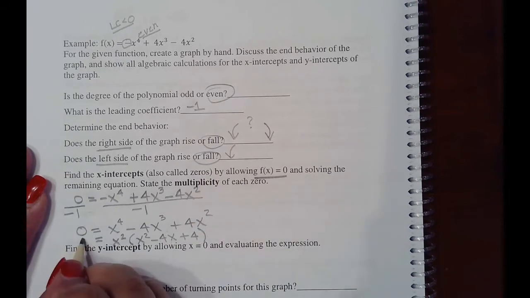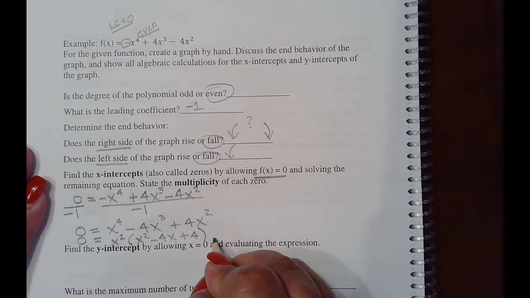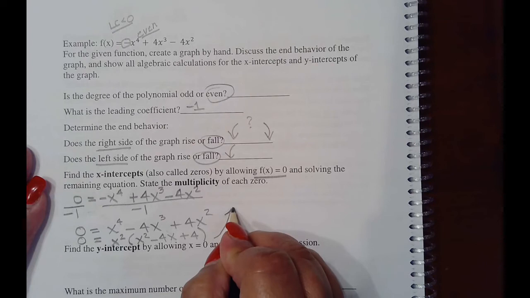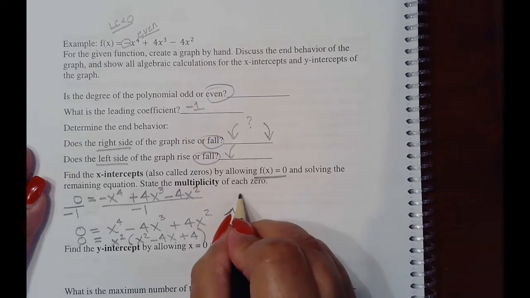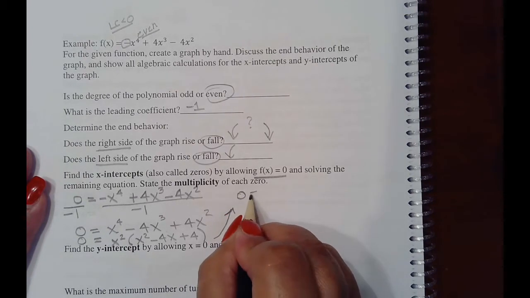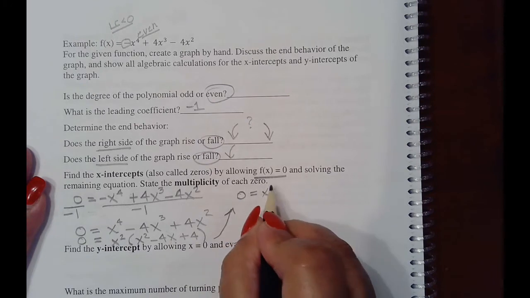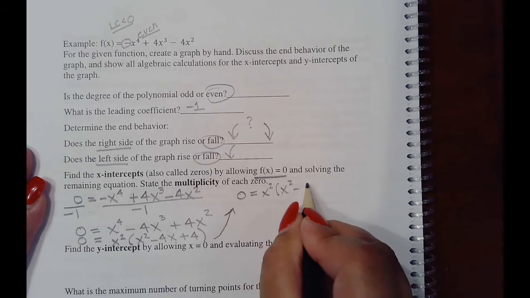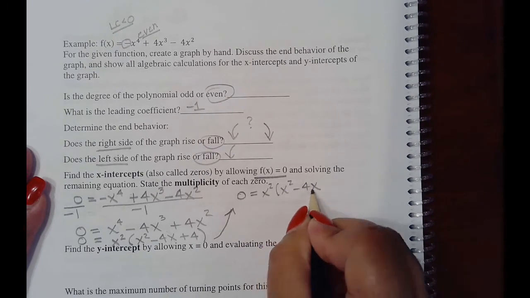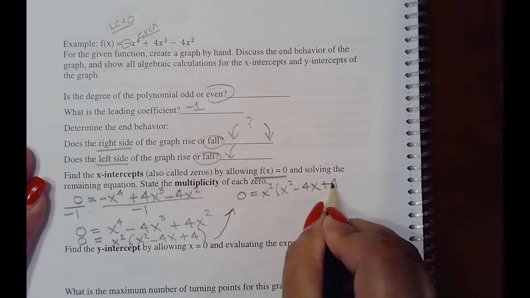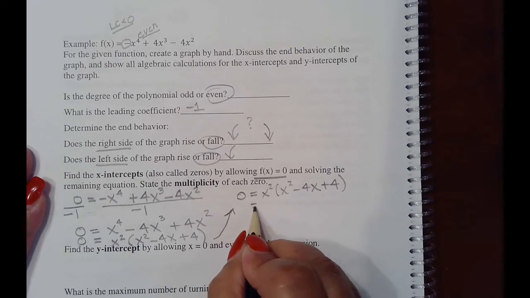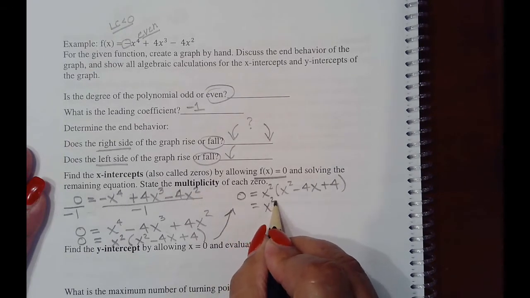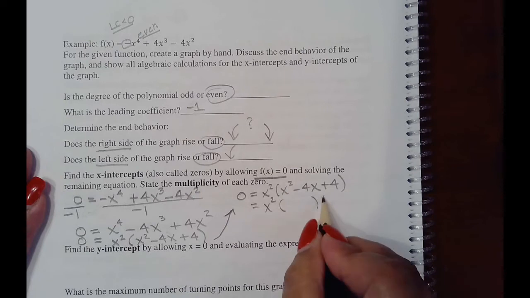Okay, let's come up here and continue factoring. You just copy it up here so I can continue working on it. Okay, so I pulled this out and I'm going to continue working on this trinomial.